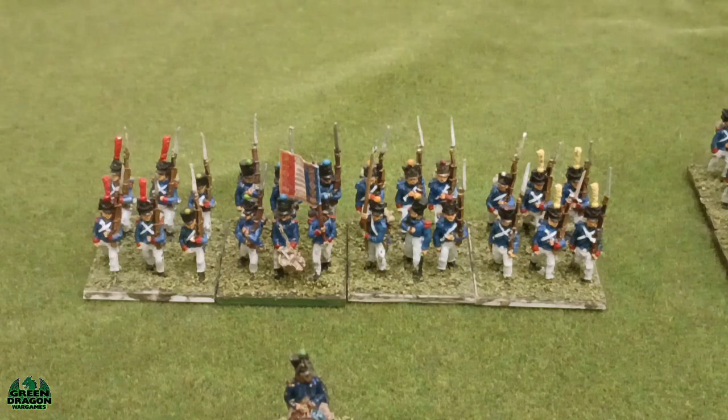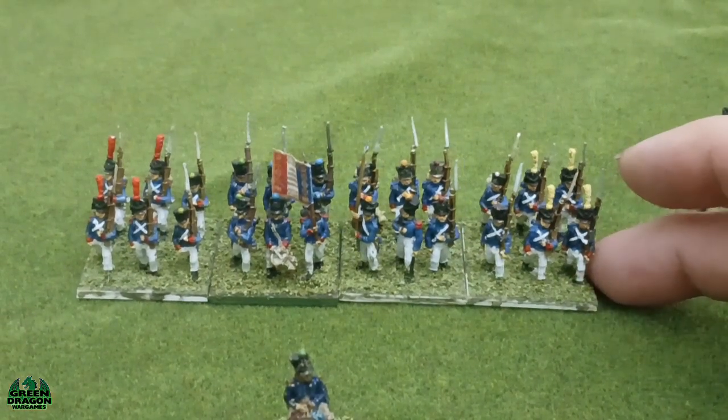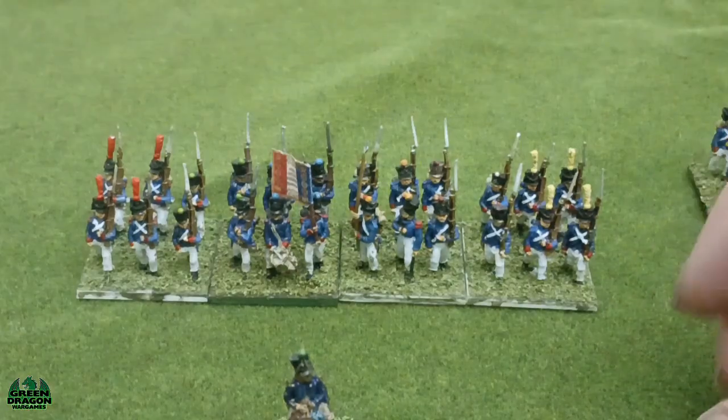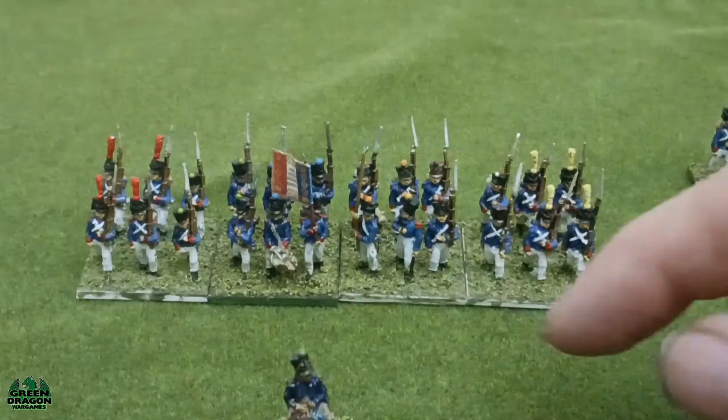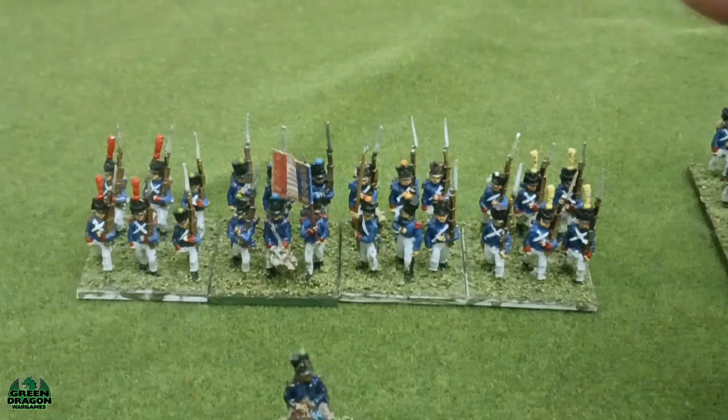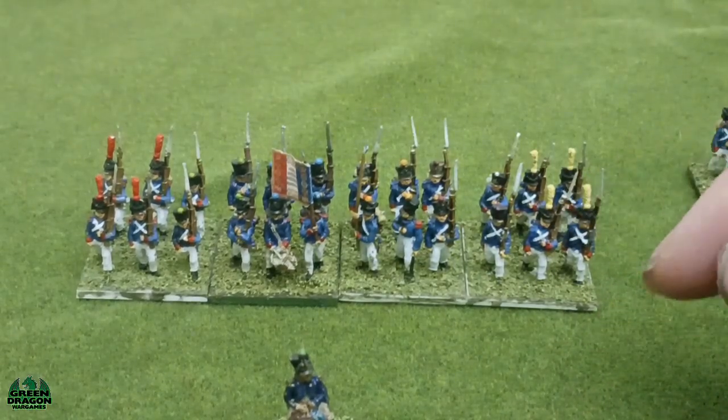This time I'm going to look at the infantry formations that are used during a game of Napoleonics. Doesn't matter what rule set you use, most of them will use these four basic formations. So first off, we've got line. Now line is the formation that's used most of the time when you're shooting, because it gives you your maximum frontage, so it gives you your maximum number of shots when you're shooting.